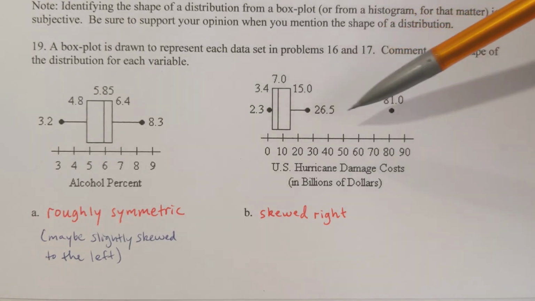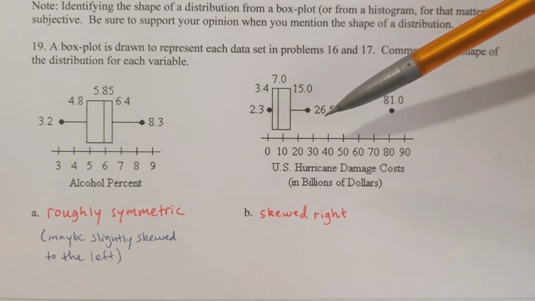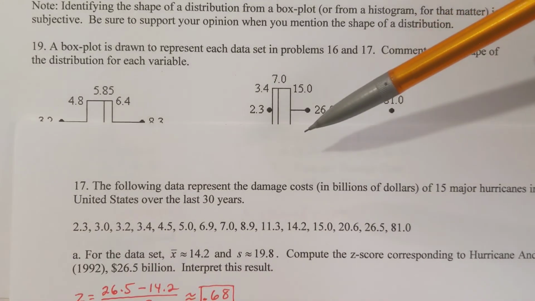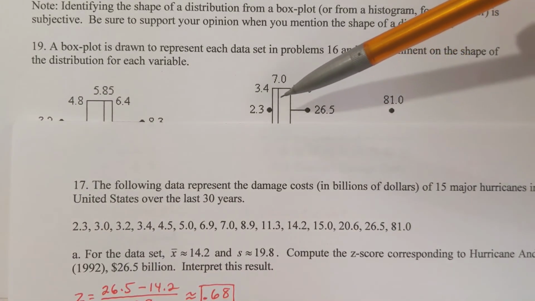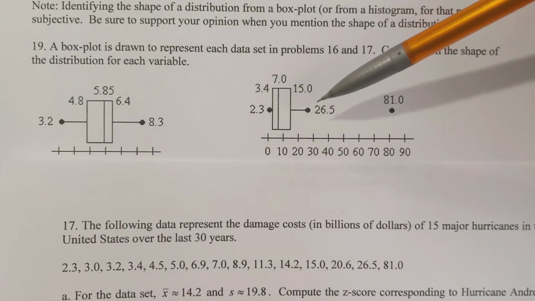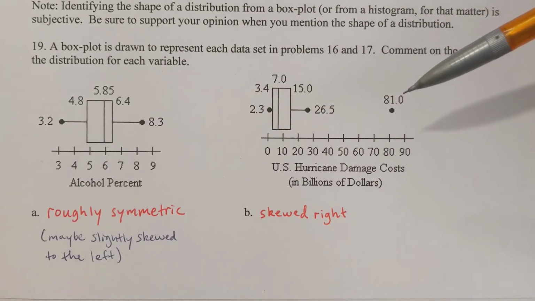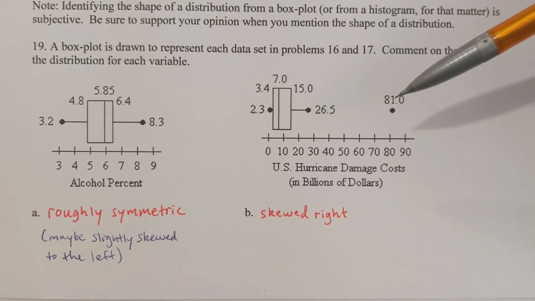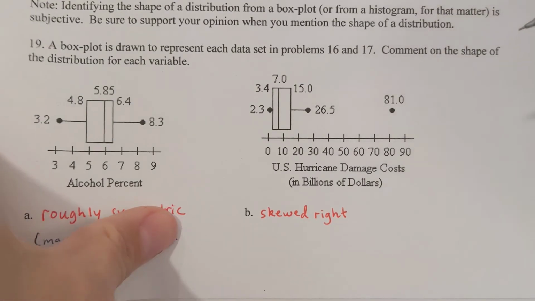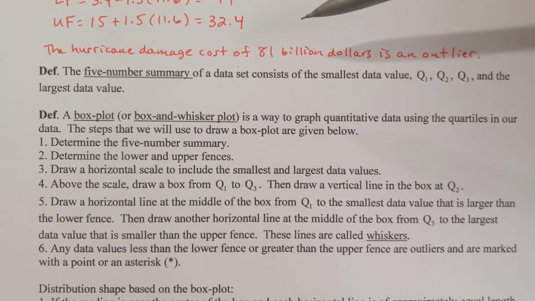The 5-number summary is shown there. So again, to get the 5 numbers, I need to take the smallest value, which is 2.3, then the 3 quartiles, which is 3.4, 7.0, and 15, and then the largest value, which is 81. Okay, now the 81 was considered an outlier. Okay, we've already said that earlier here.